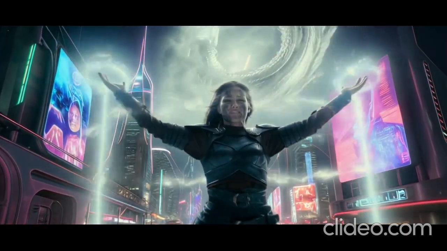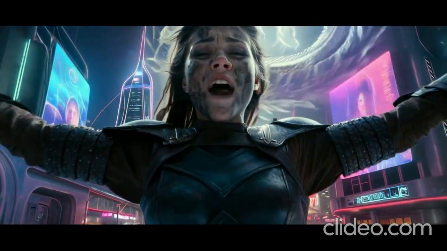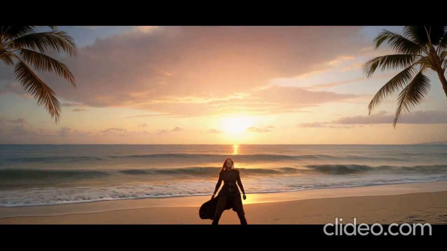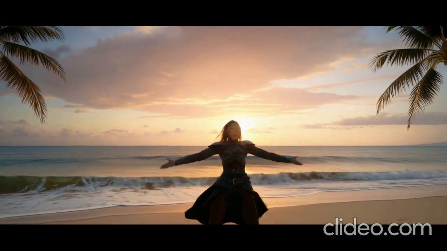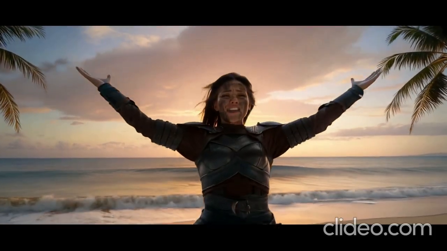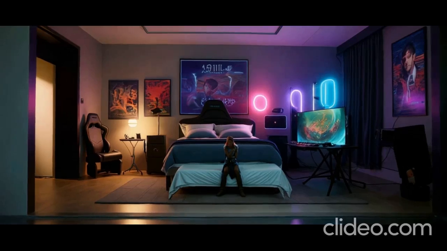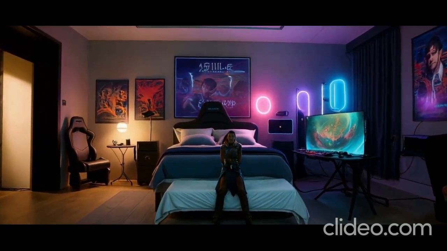Kling O1 then blends your original footage with this fantasy world, adding new creatures that move in a way that matches the scene. This kind of effect previously required heavy compositing and VFX. Now you can get it just by writing a sentence.